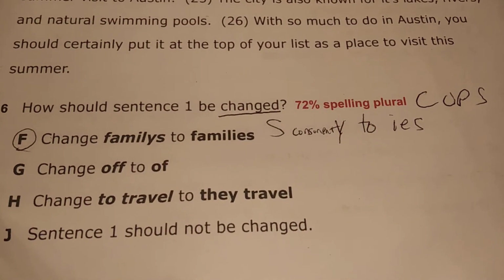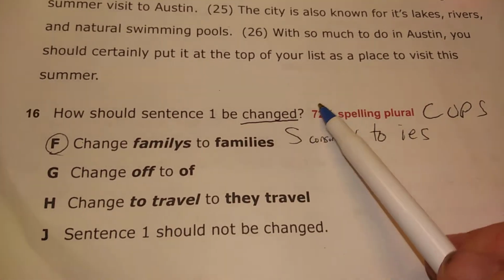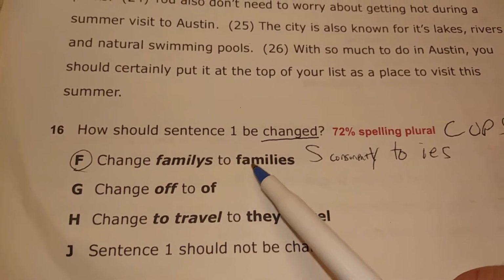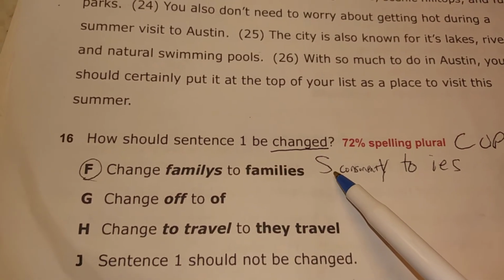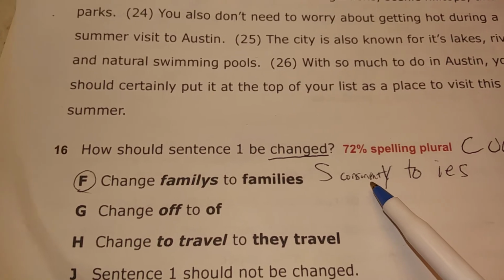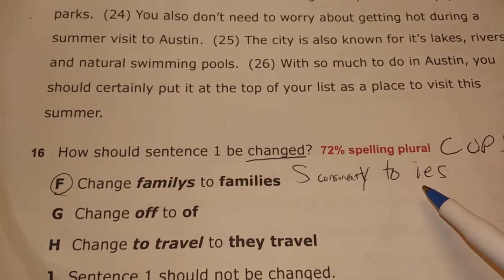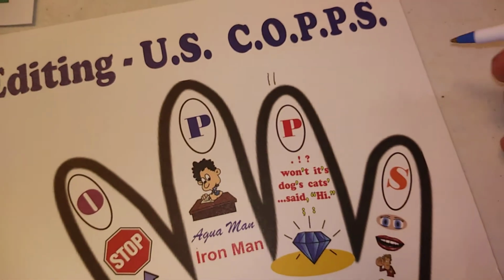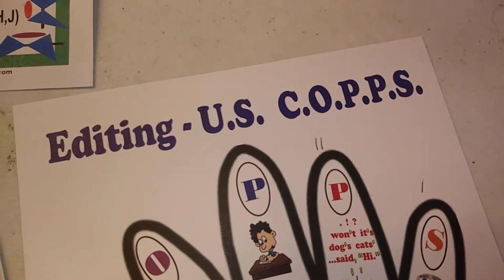Question 16. How should sentence 1 be changed? Change is always CUPS. Change family's to families. That's a spelling issue. Whenever there's a consonant Y, you change it to IES when you're doing plural. So we'll place one tally mark next to spelling.